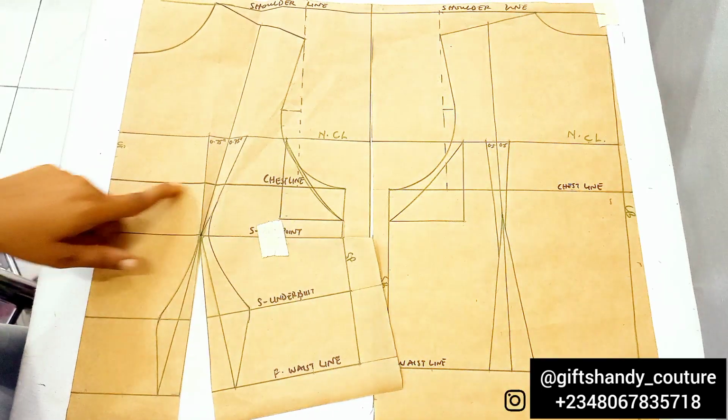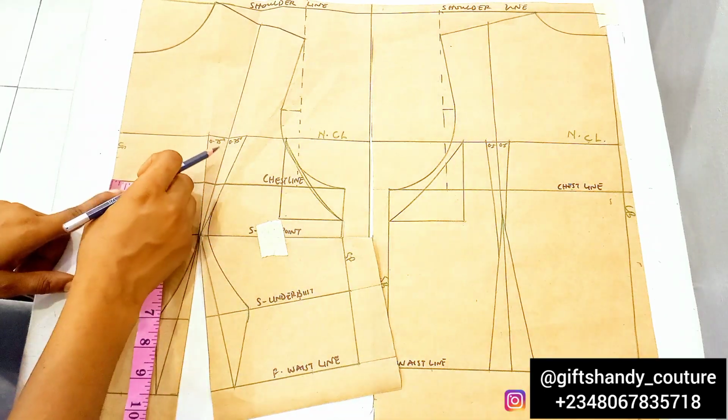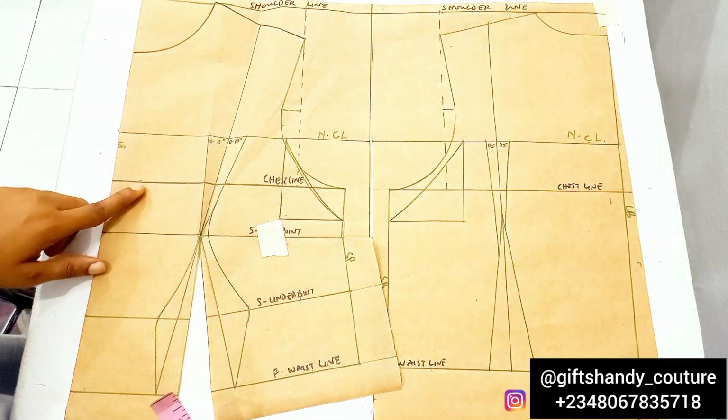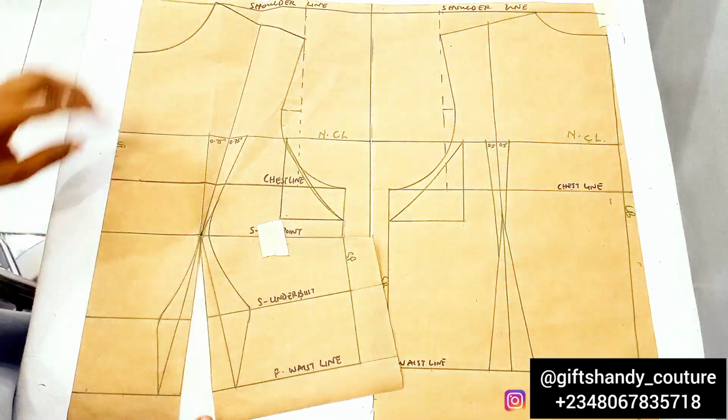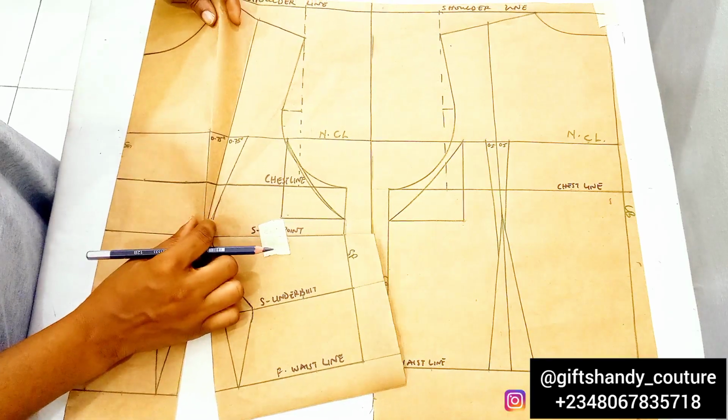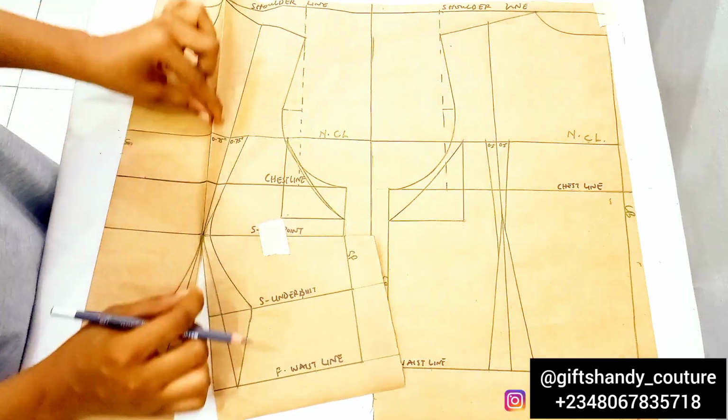While on my initial chest line, I want it to be about 2 inches by the time I open it up. So I will input 1 inch on that line. Okay, I will input 1 inch on that line. Now to create the style line, what you need to do is to close your over bust dart.